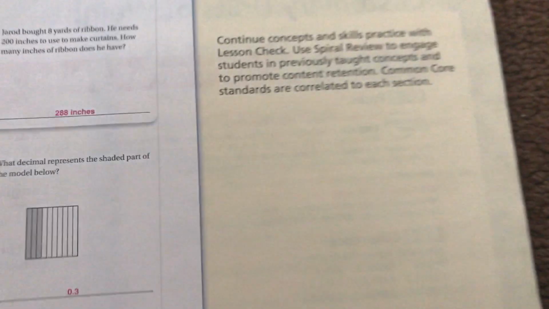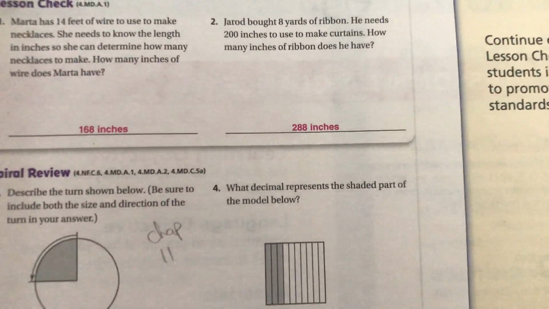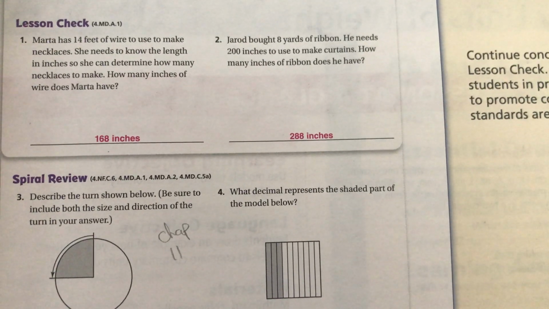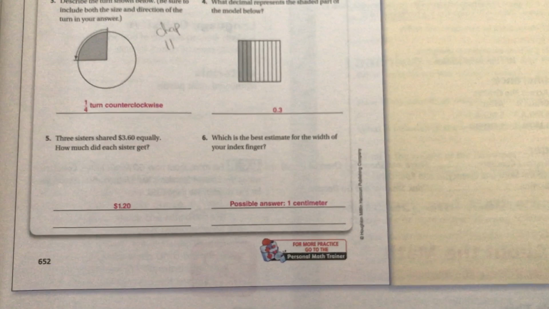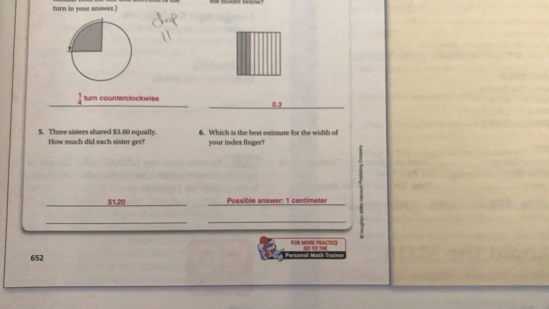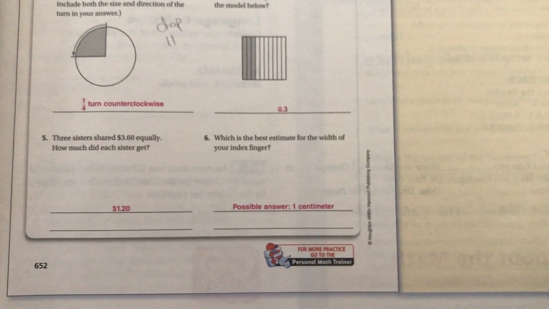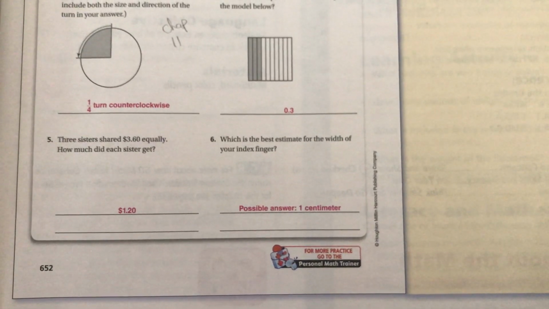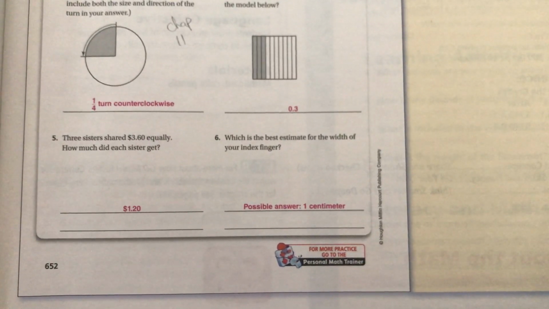And on the back page of the homework practice sheet, here's my answers for 1 and 2. And 3 I had you skip. And here's this. And notice 6 is a possible answer.